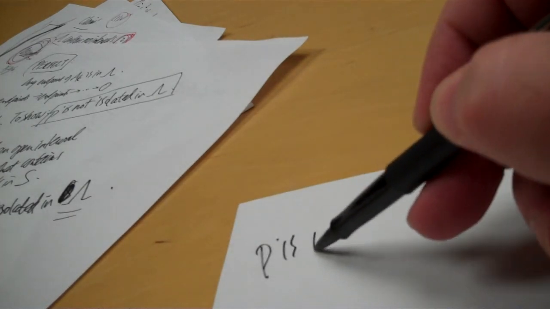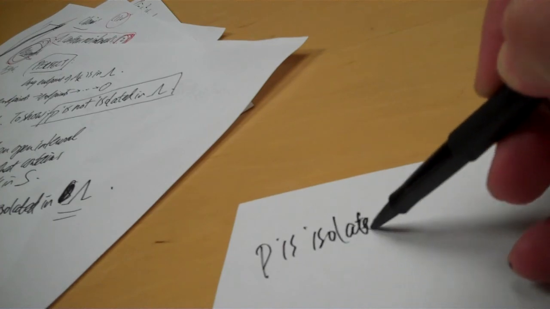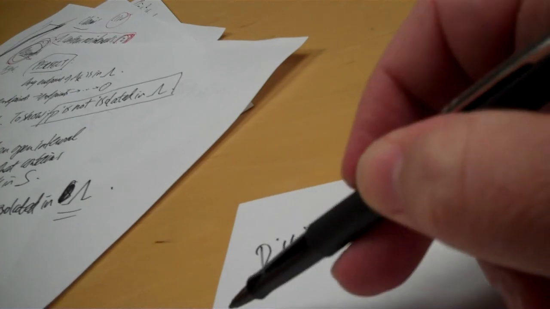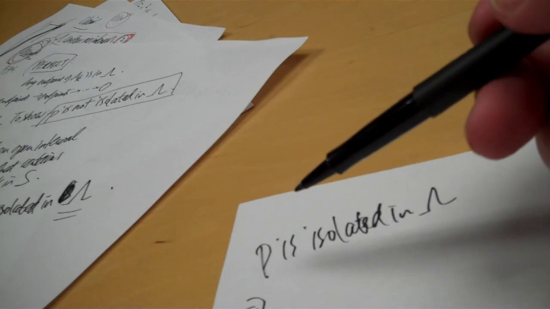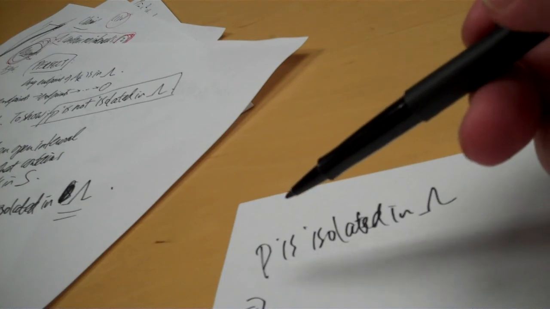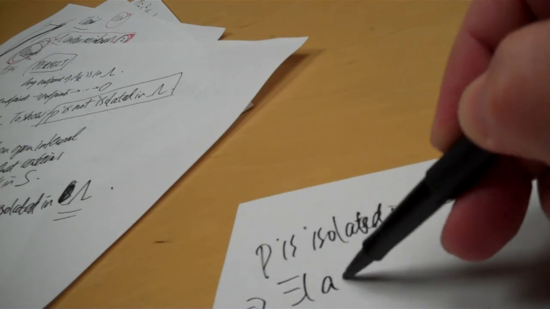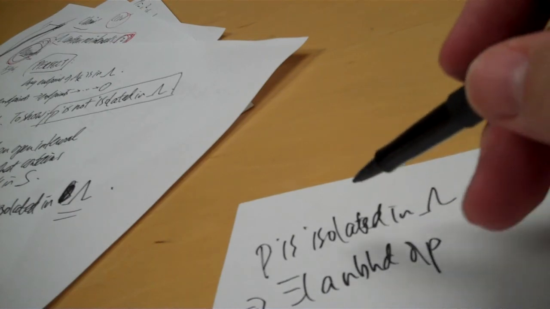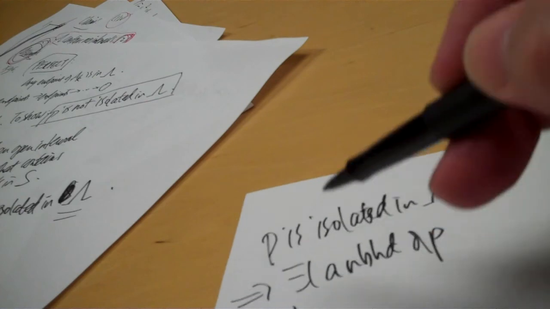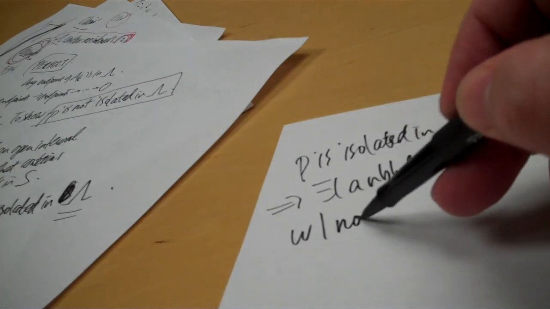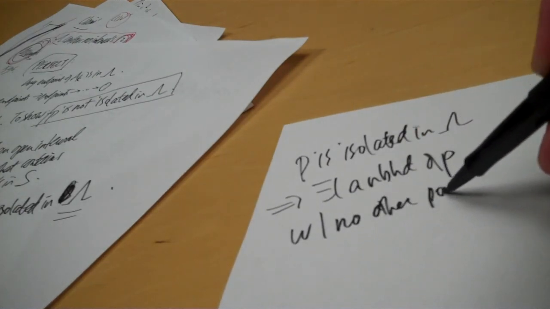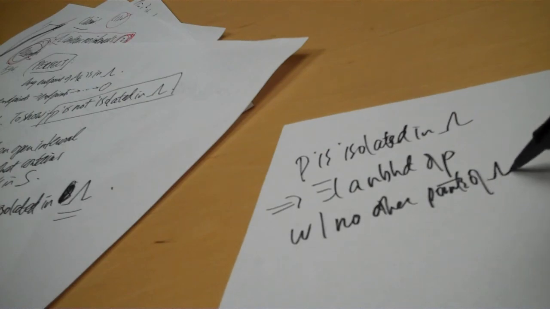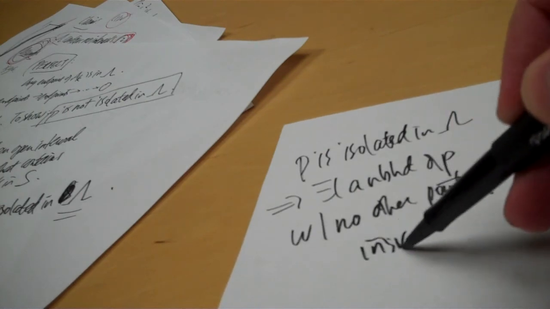If P is isolated in lambda, what that means is there exists a neighborhood of P that contains no other points of lambda inside.